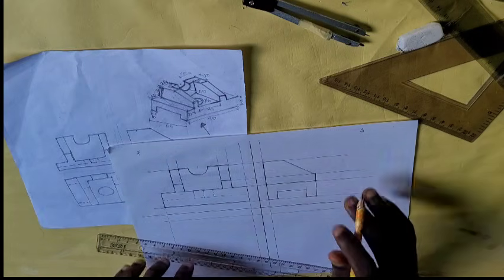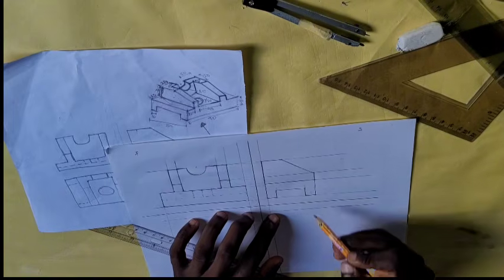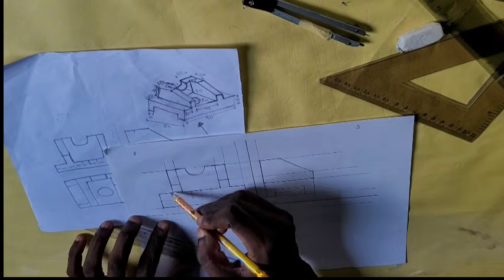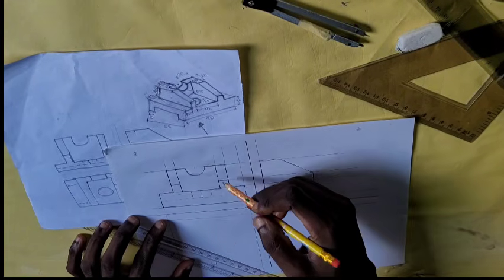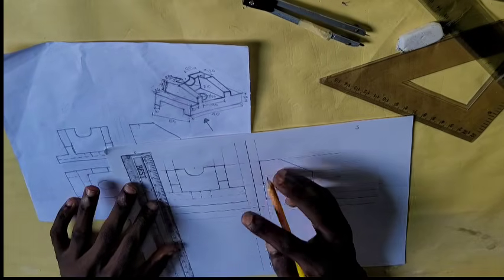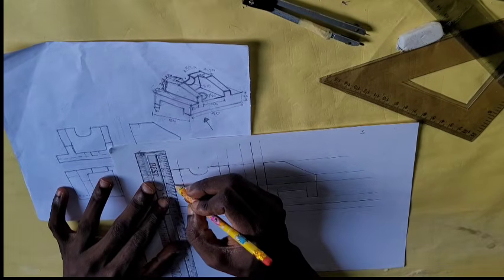So before I do that, let me try to draw this line down, draw this one down, this line down, this one down, this one down, this one down. So let's try to do that. All these things is to help us.